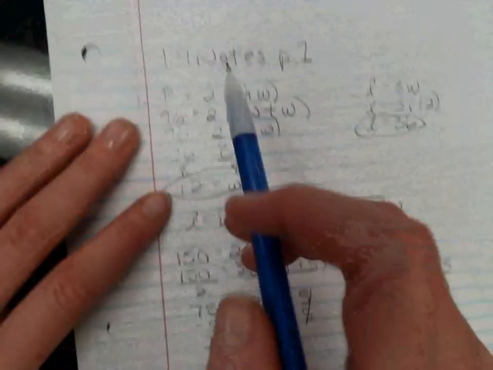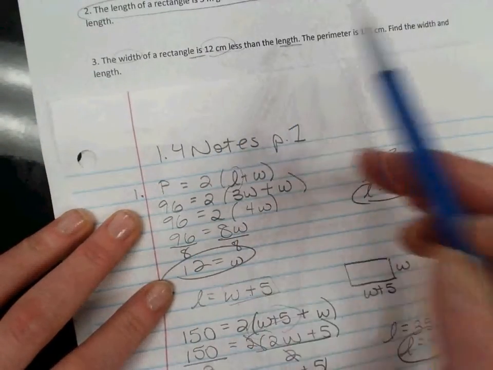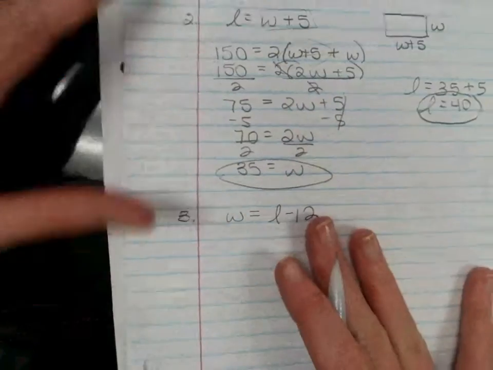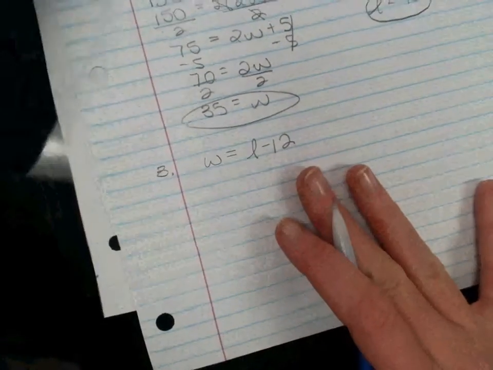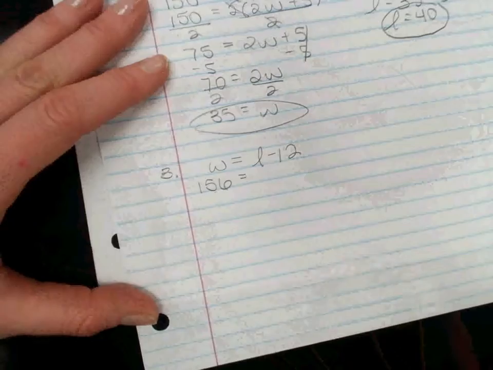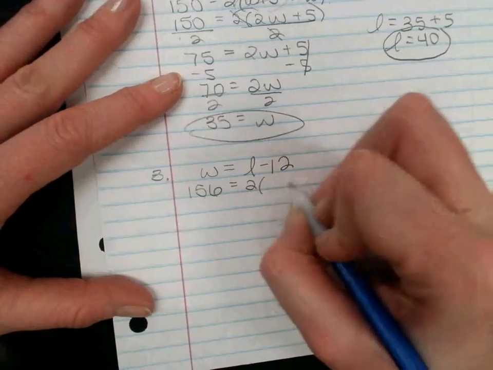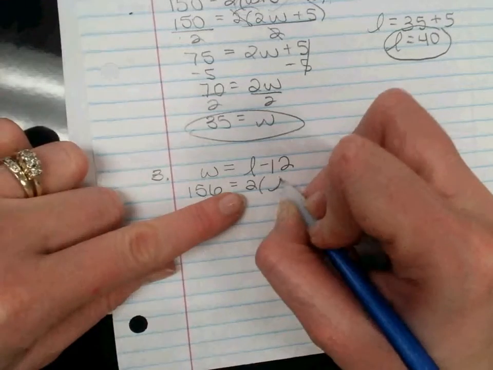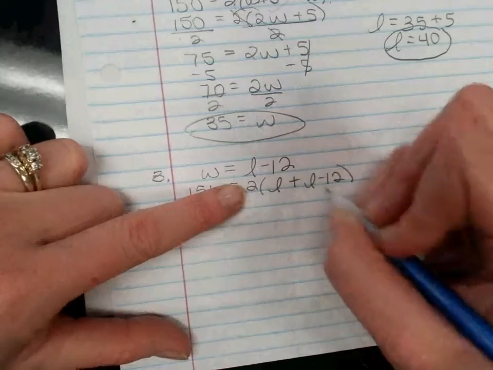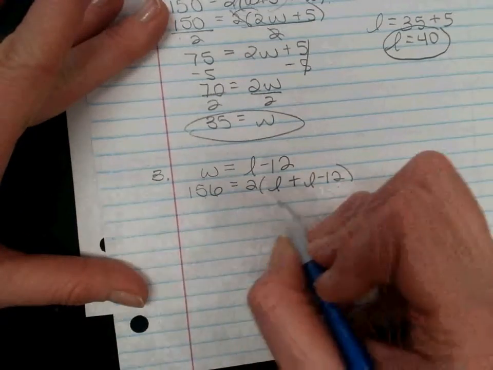The width of the rectangle, W, is 12 centimeters less than the length. Perfect. Same formula. What's our perimeter this time? 156. So we're going to substitute the values we know into the formula. 156 equals 2 times the length plus width, where the width is L minus 12. And then we solve from there.